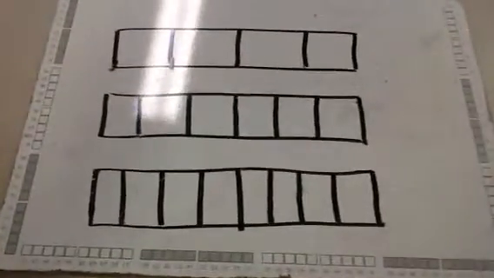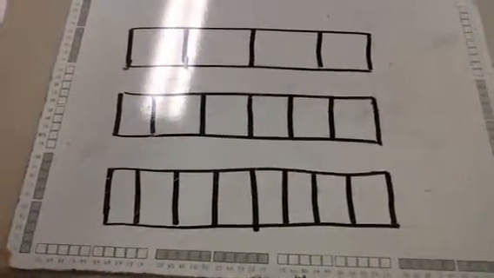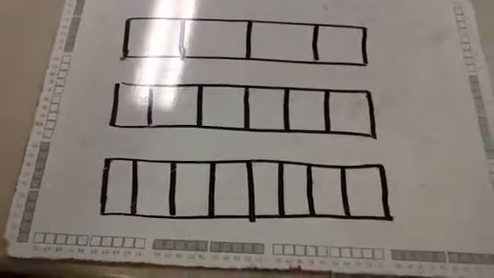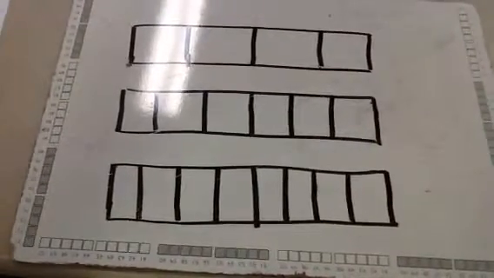Good afternoon. Today we're going to start working on fractions, and the first thing we're going to do in working with fractions is create a fraction train.